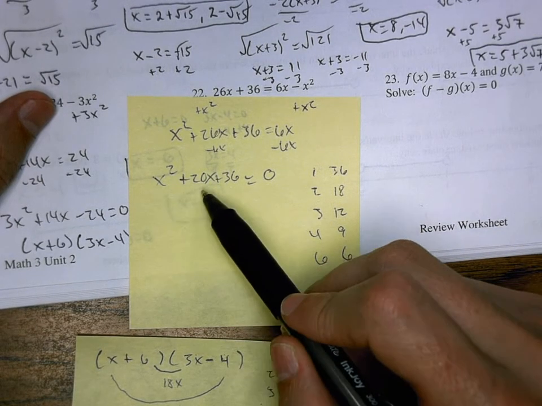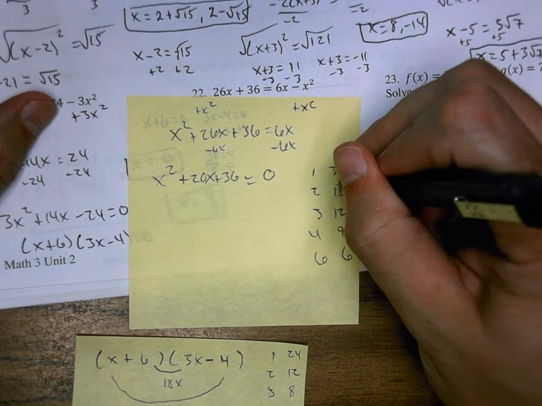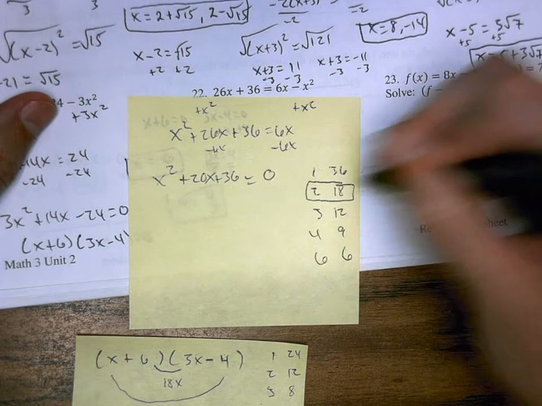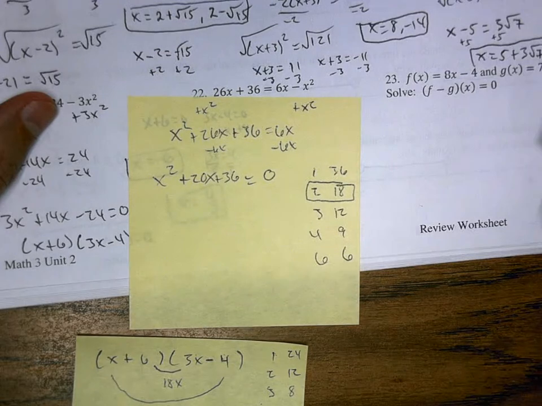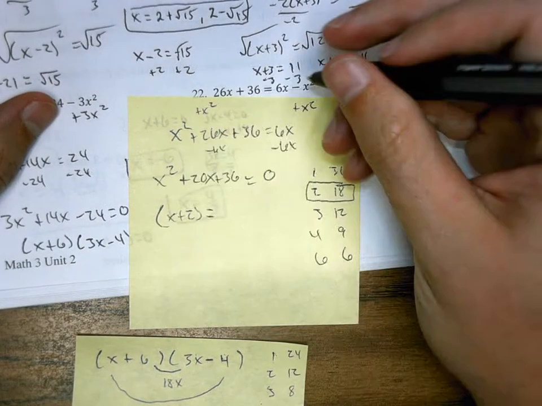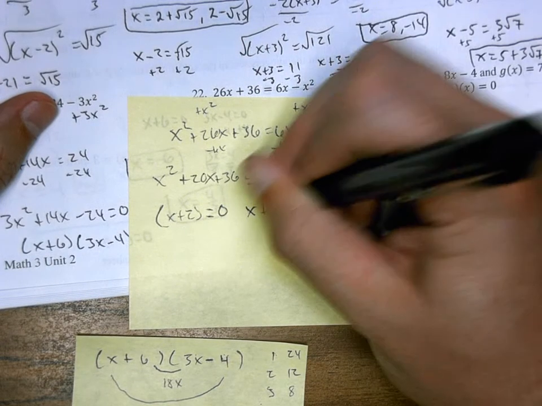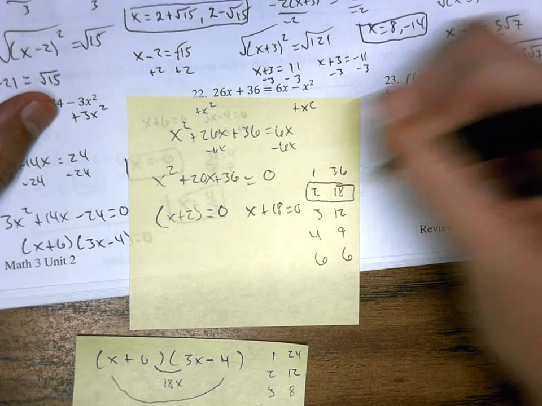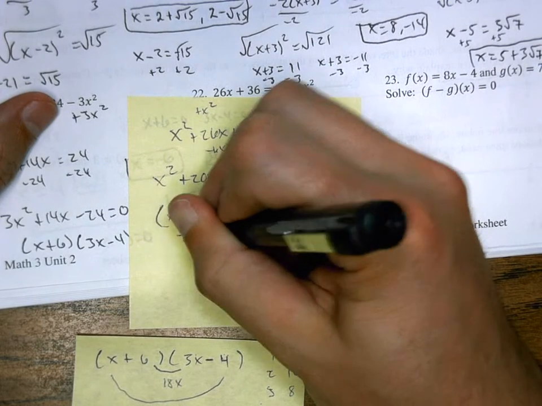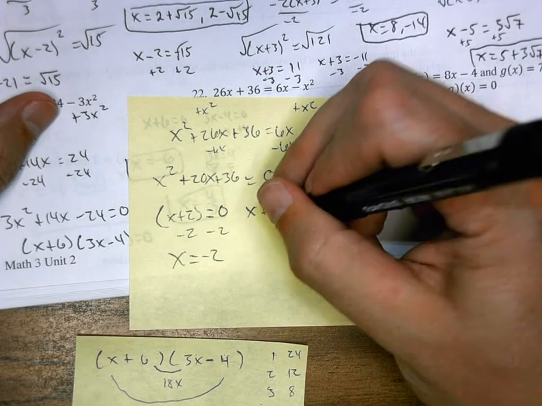Because if I look through my list, these factors right here can combine to be 20x. So this is x plus 2 equals 0, and x plus 18 equals 0. X equals negative 2. X equals negative 18.